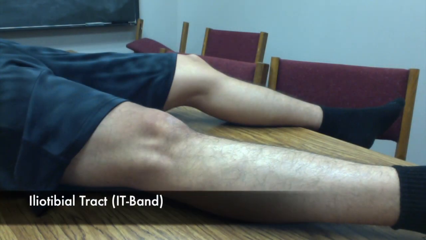The next palpation is going to be of the iliotibial tract, or the IT band. This is going to be on the anterior lateral side of the knee. So there's two ways to palpate this. We're going to do this way first, which is going to be having the patient with their leg fully extended. So he has his leg fully extended.